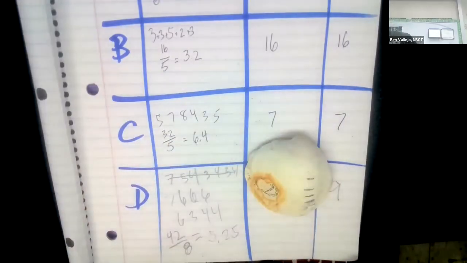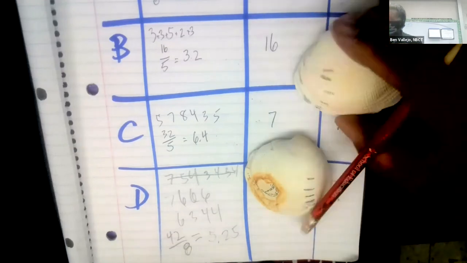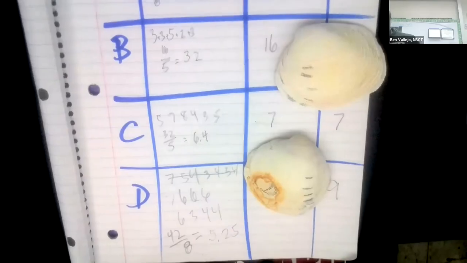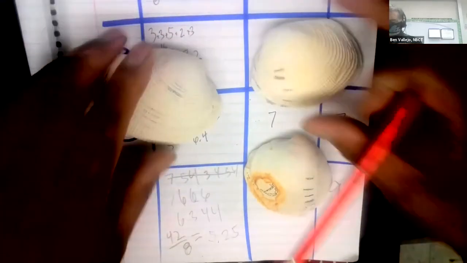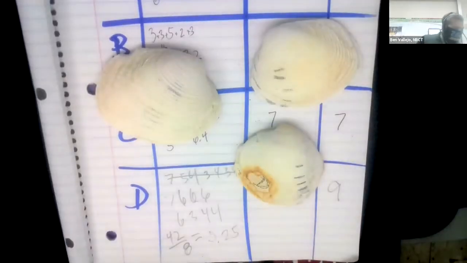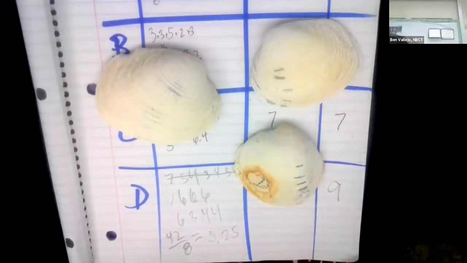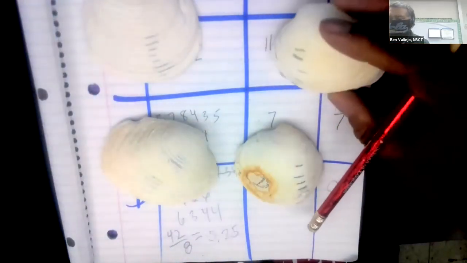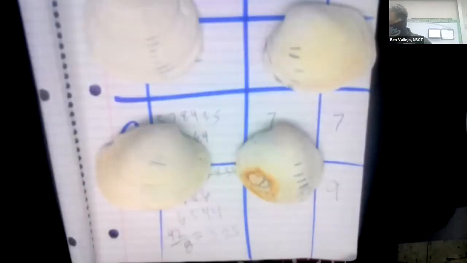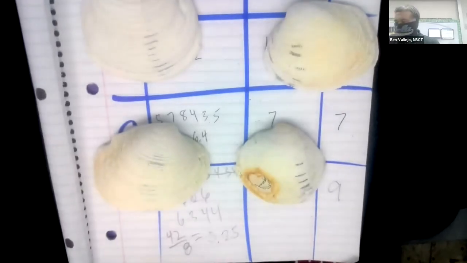Okay. And then got our other ones here. That one, this one over here. So you can see some of the differences between all those shells right there. So cool. Here's the A. So there's your A and B, C, and beyond this.